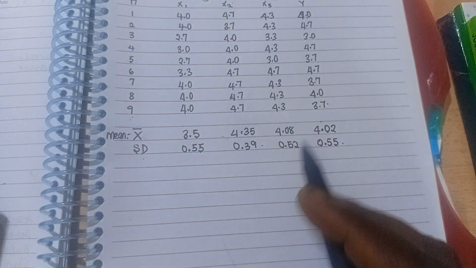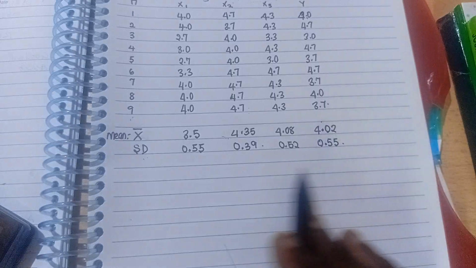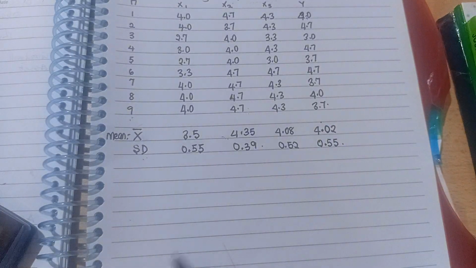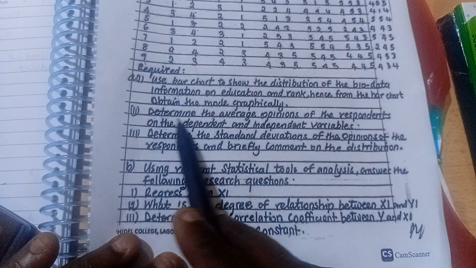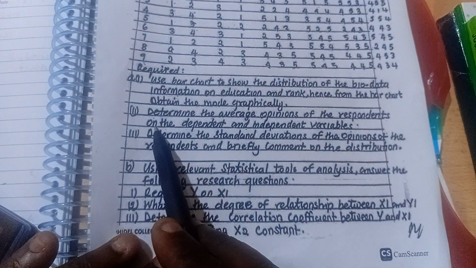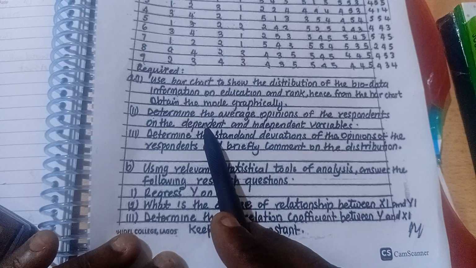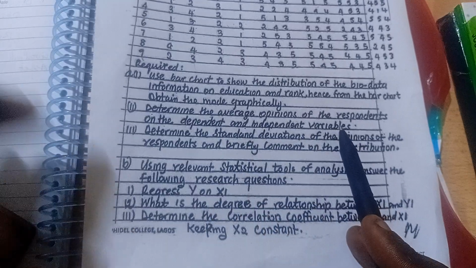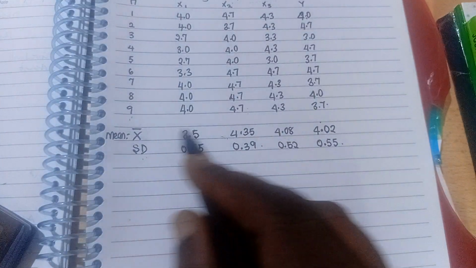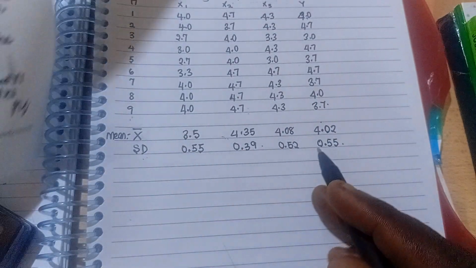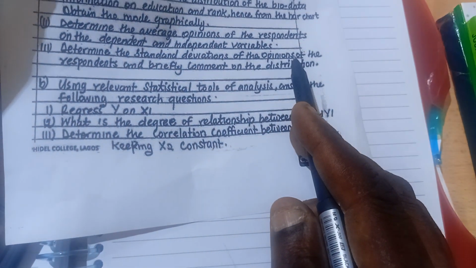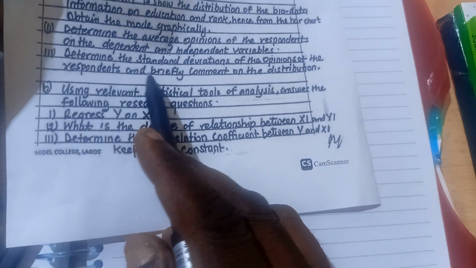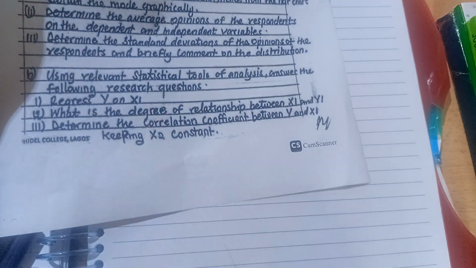Okay, so the next thing, having calculated this, is to do your interpretation according to the question. Determine the average opinions on the dependent and the independent variables. So we have calculated that. So this is the average opinion. Then the next question says: determine the standard deviation of the opinion of the respondents and briefly comment on your distribution.